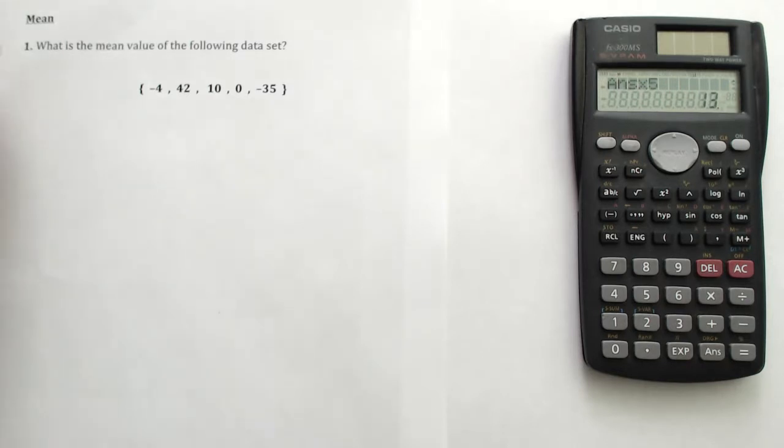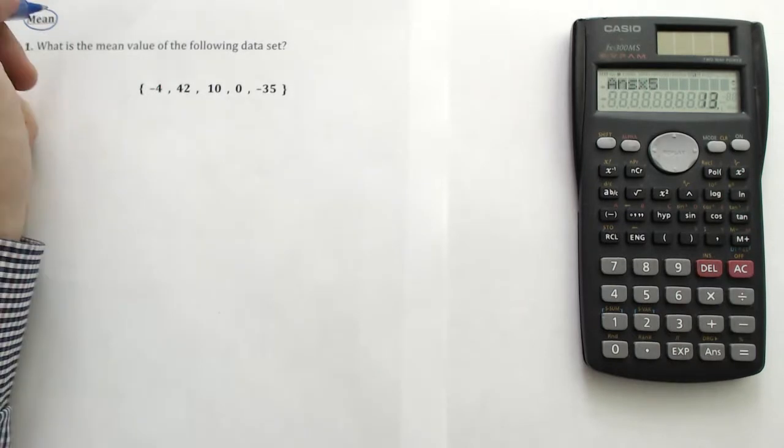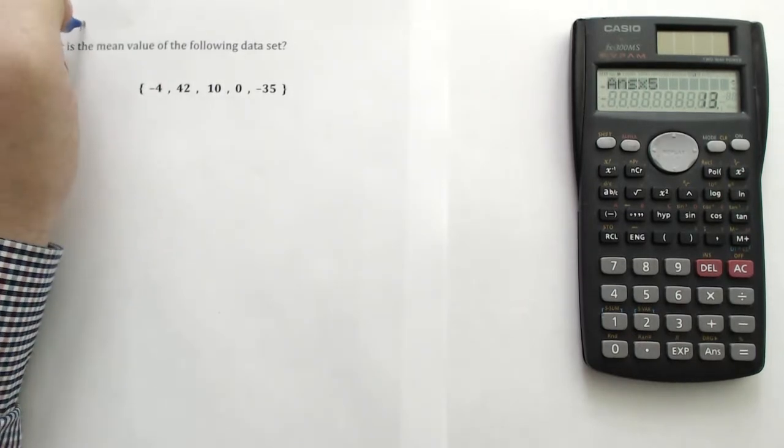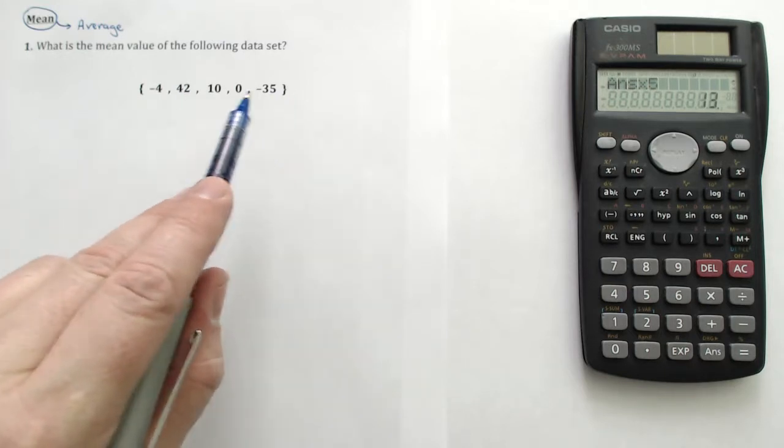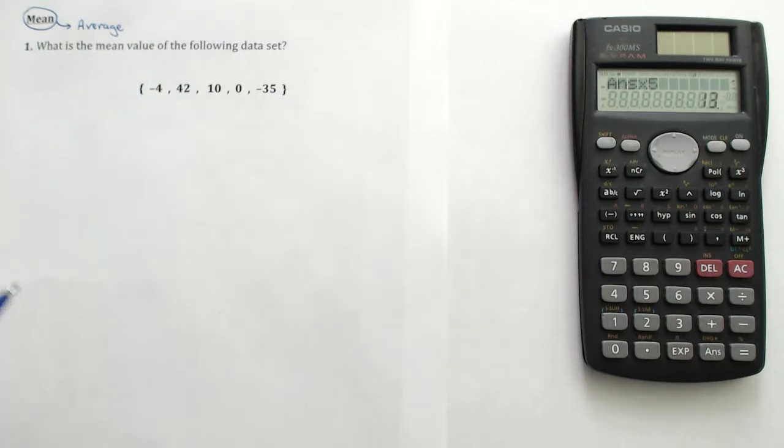And the first thing I want to point out to you is that word mean up there and what it actually means. Mean is really just a fancy word for average. And you're all familiar with averages. You get them when you calculate your average at the end of term. And the way you do that is really simply to take any series of numbers and add them all up and then divide by the number of numbers that you have.